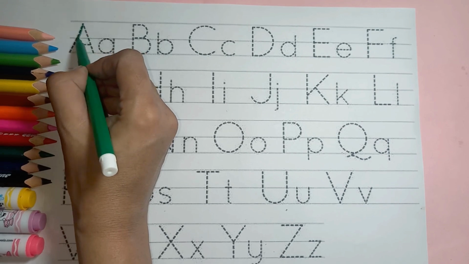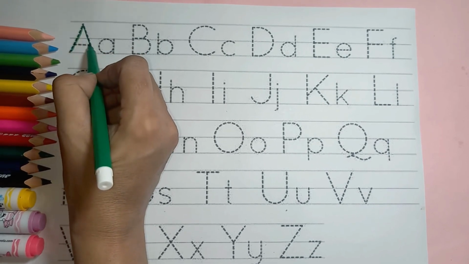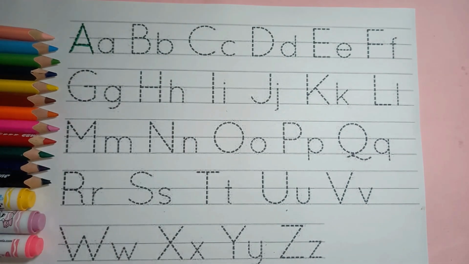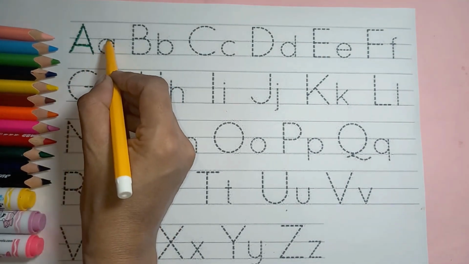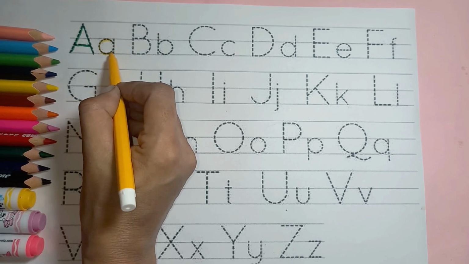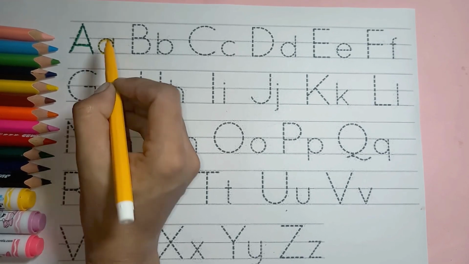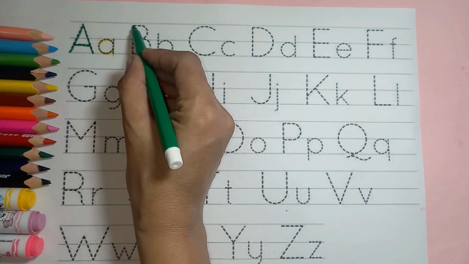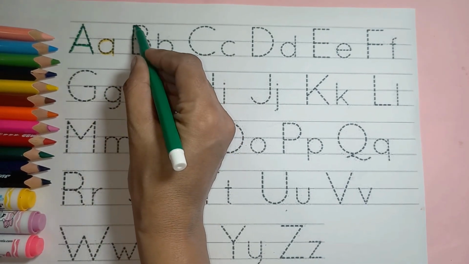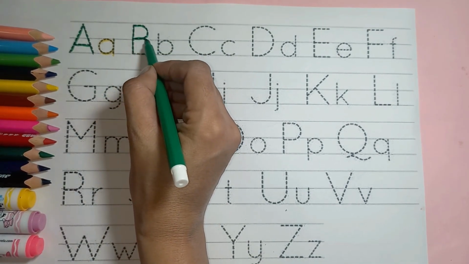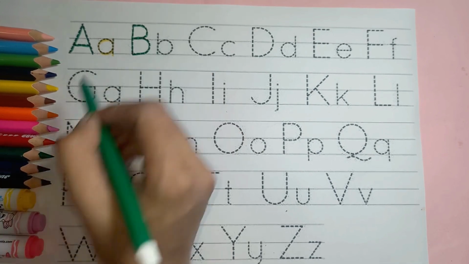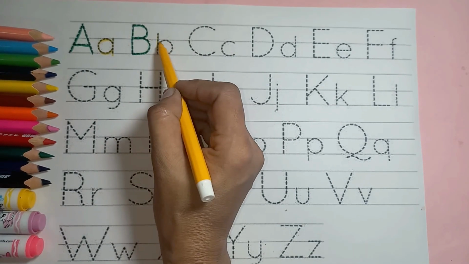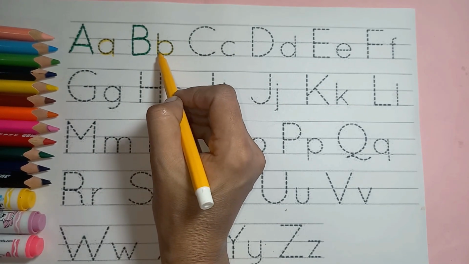Capital letter A. A is for aeroplane. Small letter A. Capital letter B. B is for book. Small letter B.